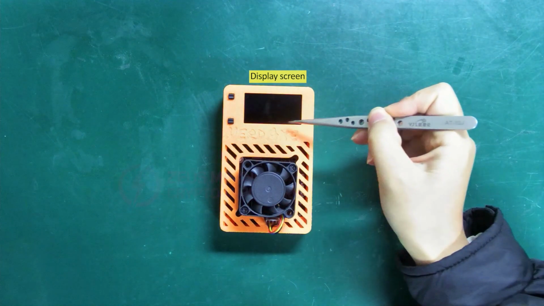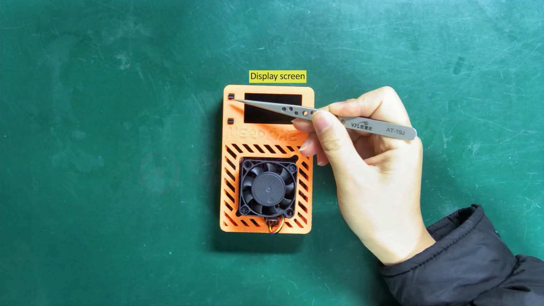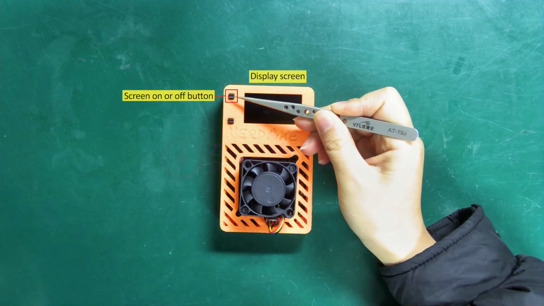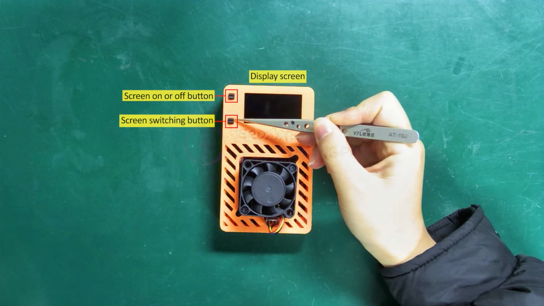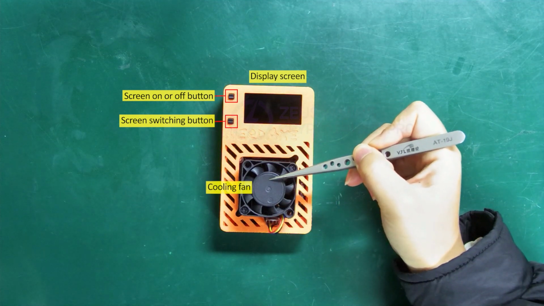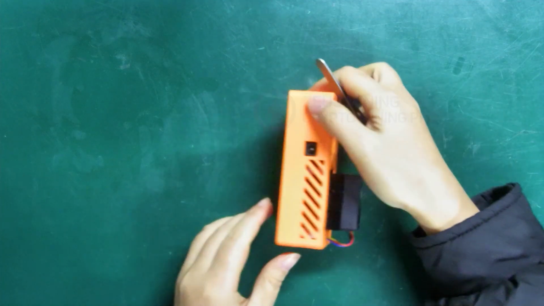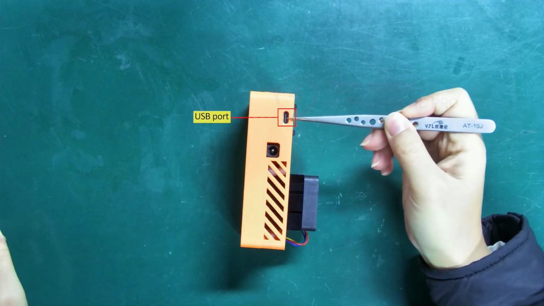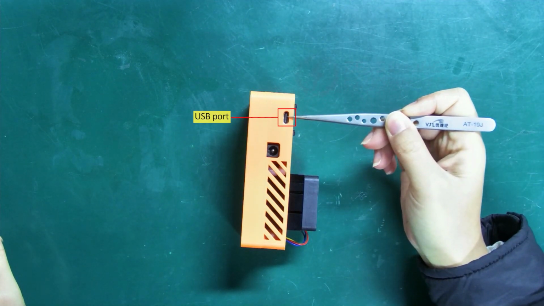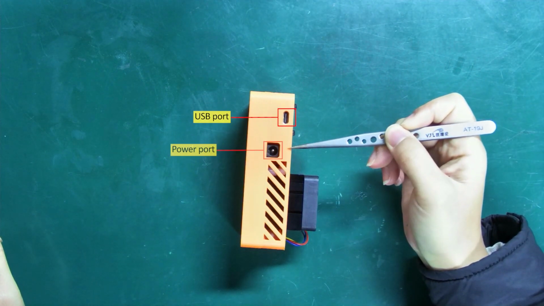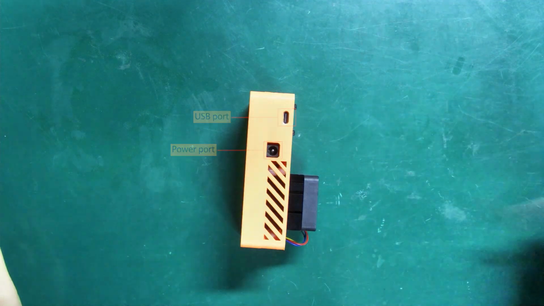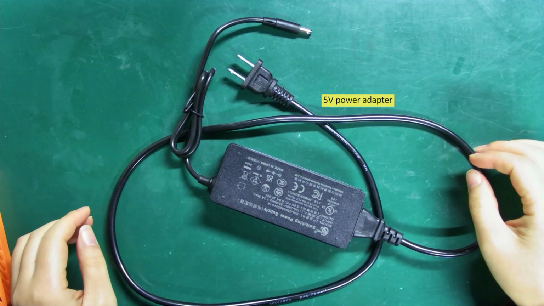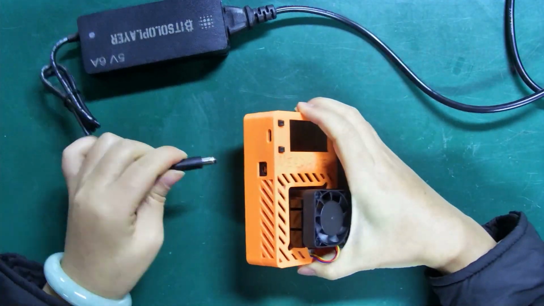Here's the display screen. The upper left corner is the screen on or off button, and the bottom one is the screen switching button. This is its cooling fan. On the left side, there's a USB port, which we generally don't recommend using, and there's also a power port. This is the 5 volts power adapter, used to power the miner.